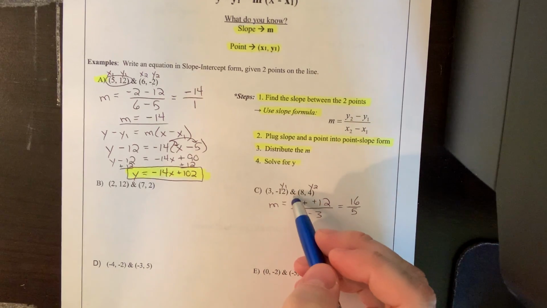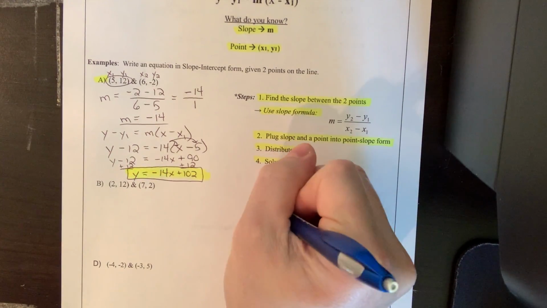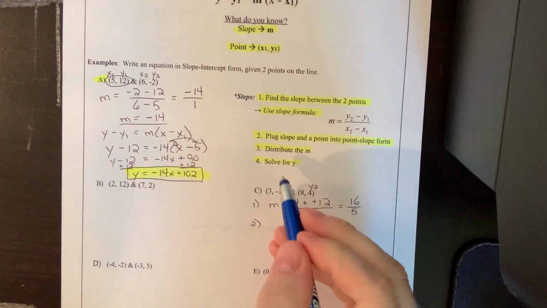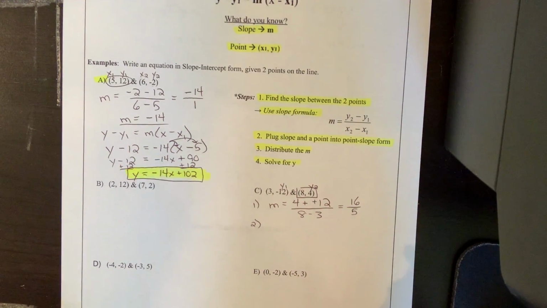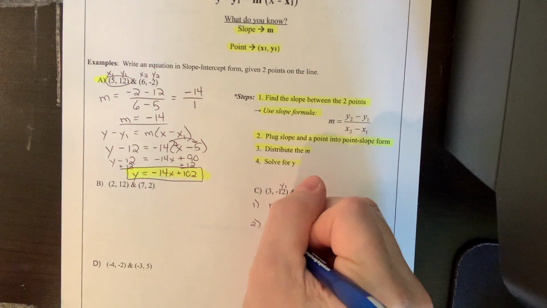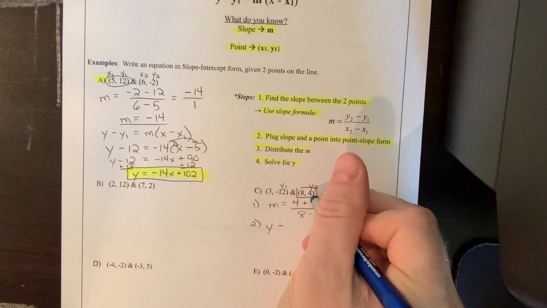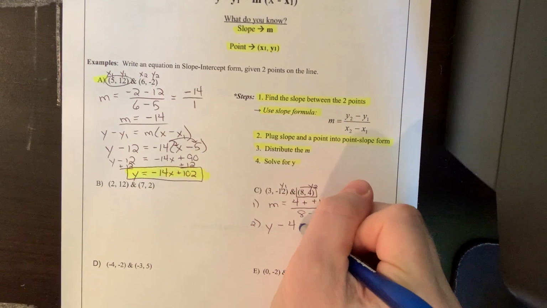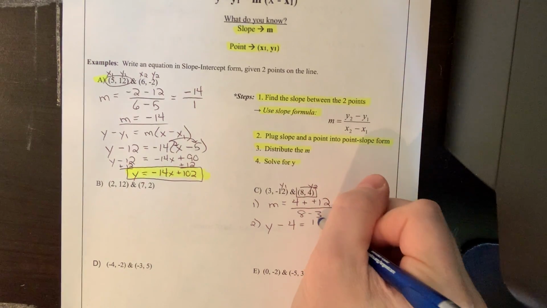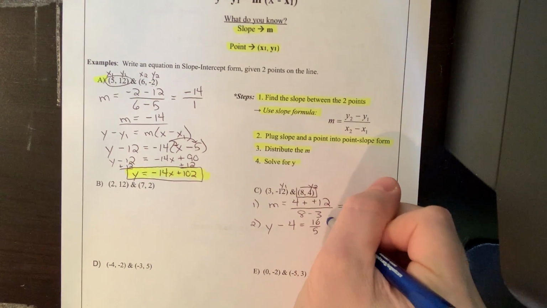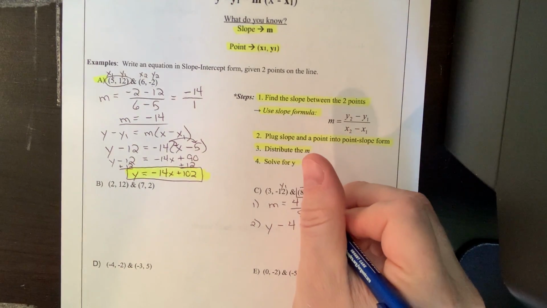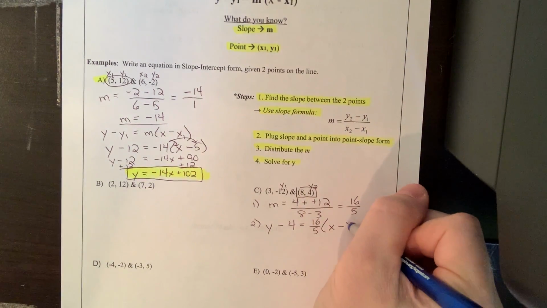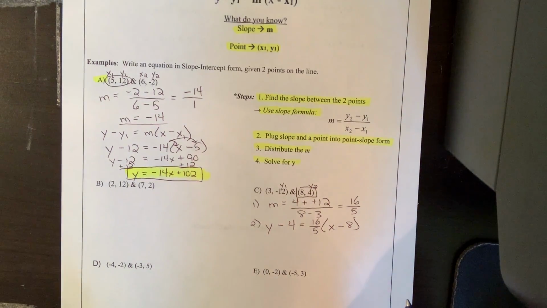All right, so second step, plug a slope and a point into the point slope form. So again, this was step 1. Step 2, I pick a point that I want to plug in. I'm going to pick this point, 8, 4, because it's all positive, right? So I'm going to do y minus my y coordinate, which is 4, equal to the m, which is 16 over 5, parentheses, x minus whatever my x coordinate is, which is 8 in this case, okay?